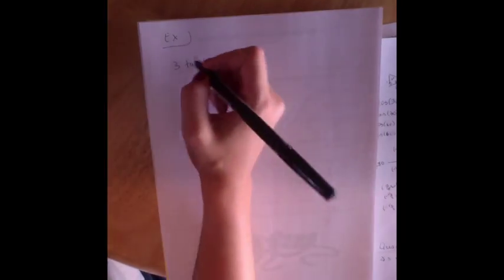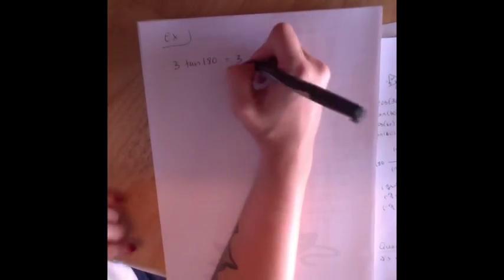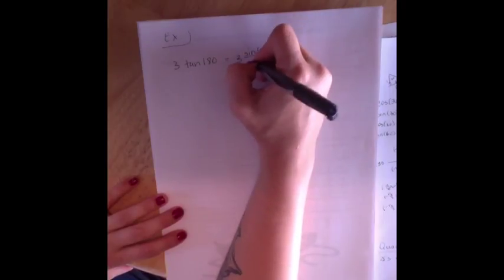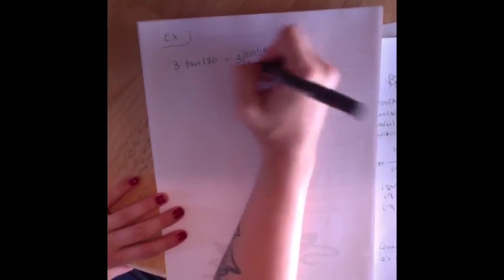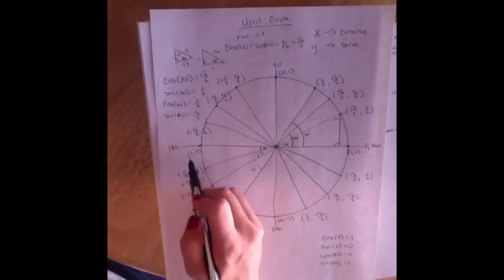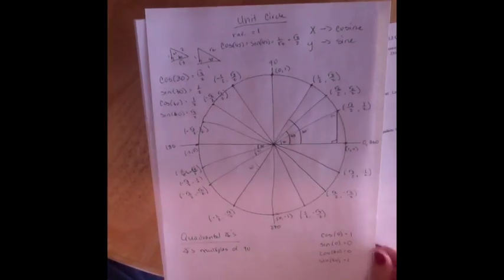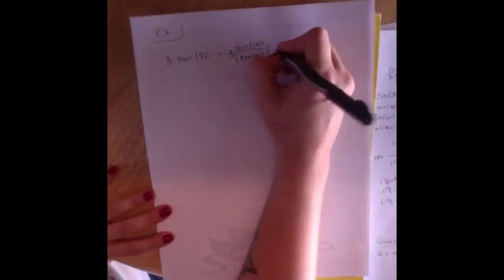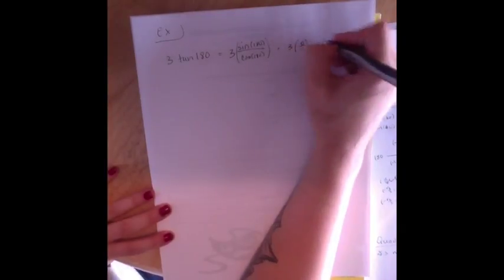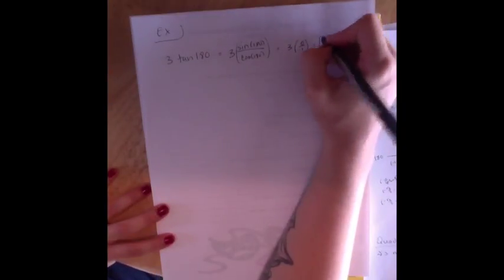Now I know, and you do too, that tangent is sine over cosine. So if we look at our point, the sine of 180 is 0, the cosine of 180 is -1. So I will have 3 times 0 over -1, which is 3 times 0, which is 0.